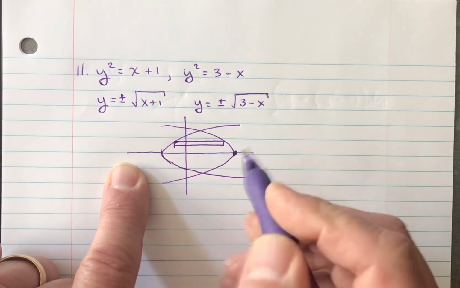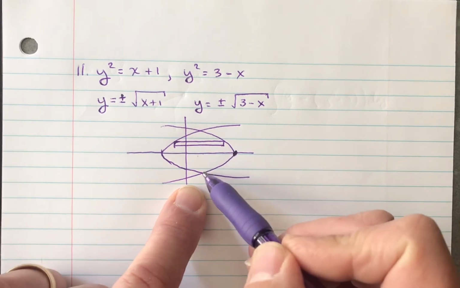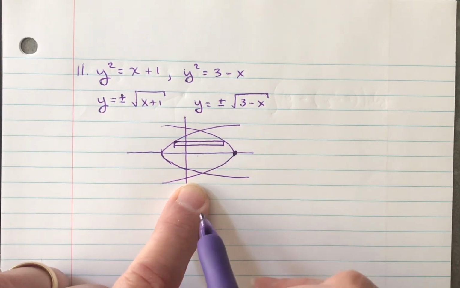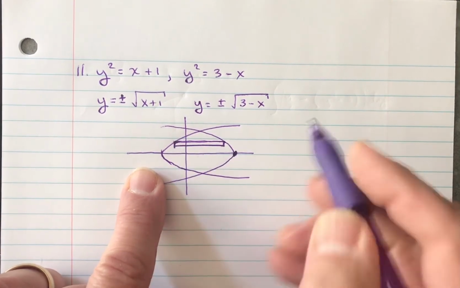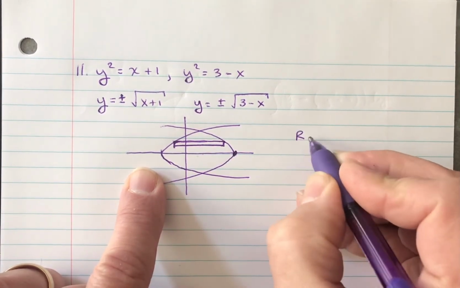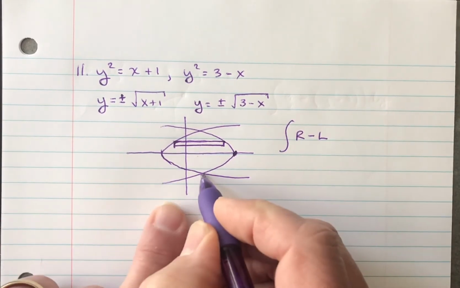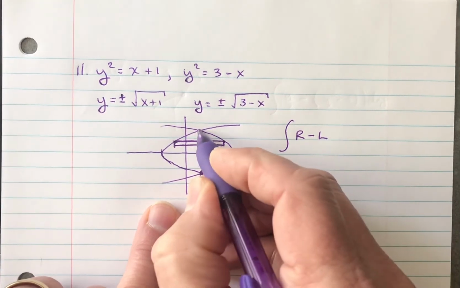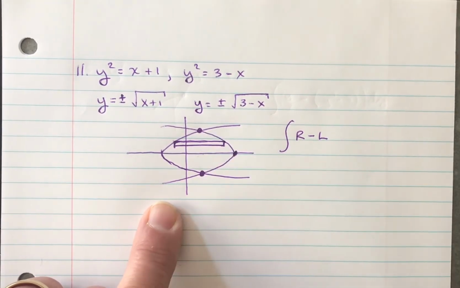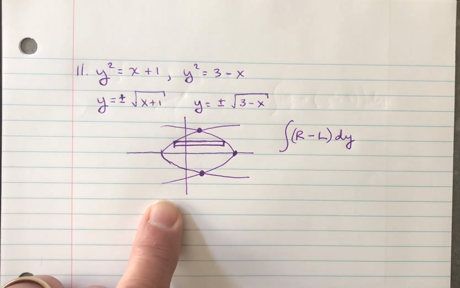Now that we have an idea of what these things look like, I can set this up using a horizontal rectangle, and I'm going to integrate now with respect to y instead of x. My length of the rectangle is right minus left. And then I'm going to integrate from the y value of this point to the y value of that point, with respect to y.